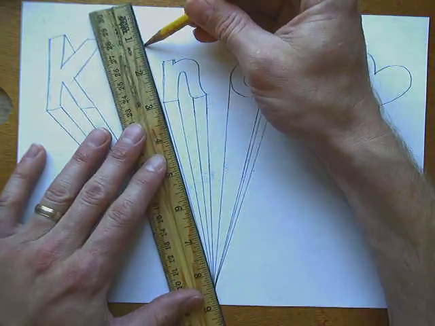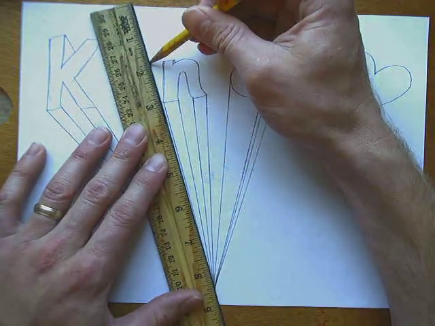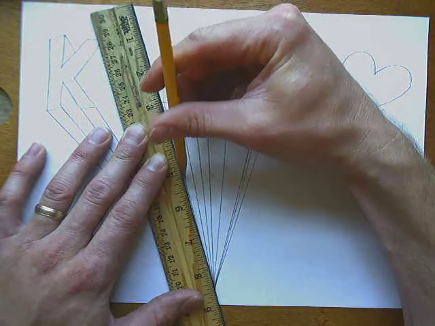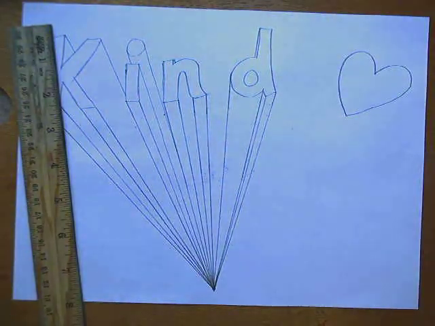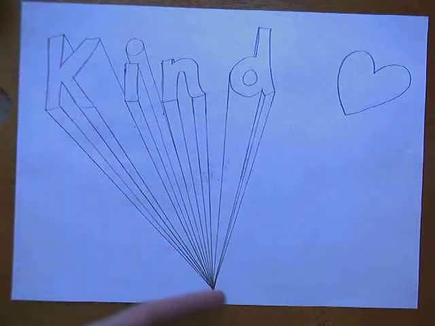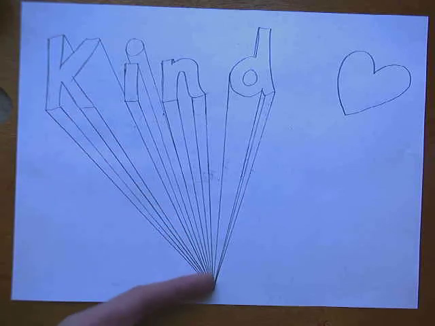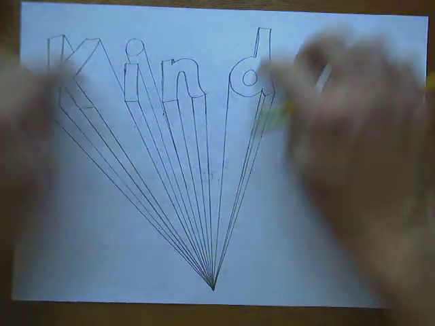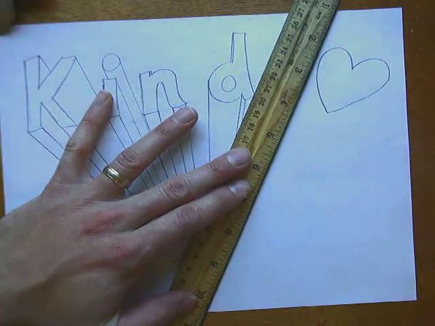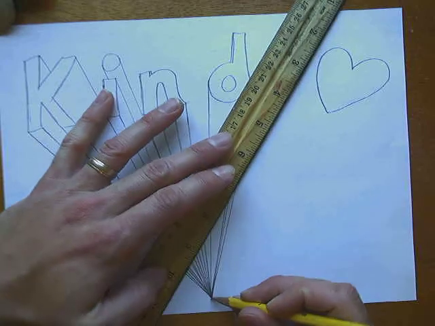And then let's do our circle, so we can get that side. And then that went farther than I thought. It collides back there. So there is our three-dimensional kind, zooming out from there.